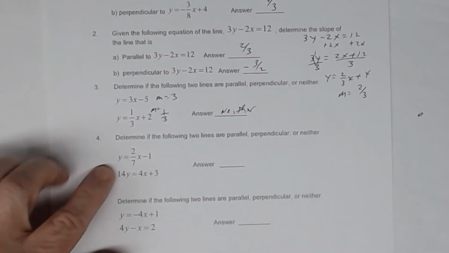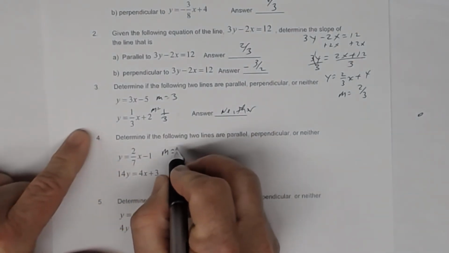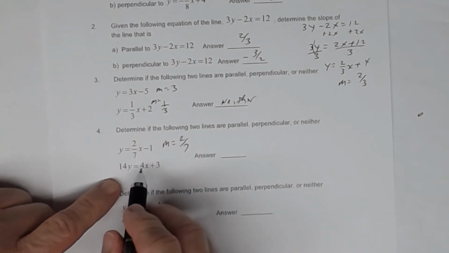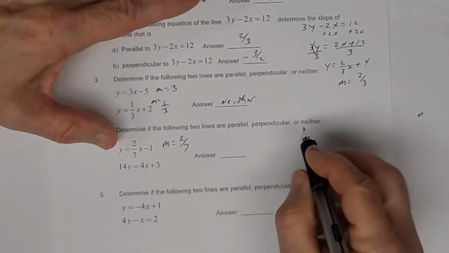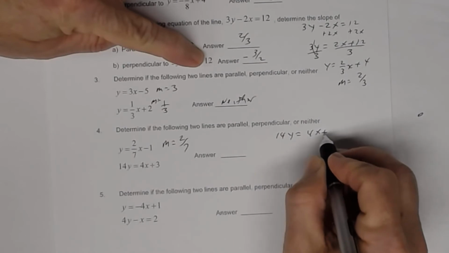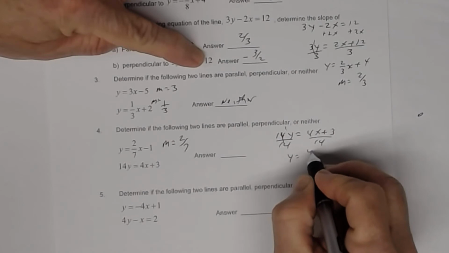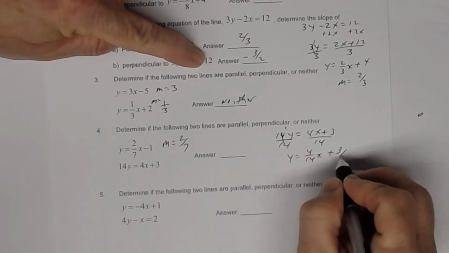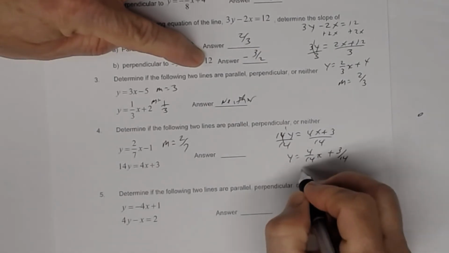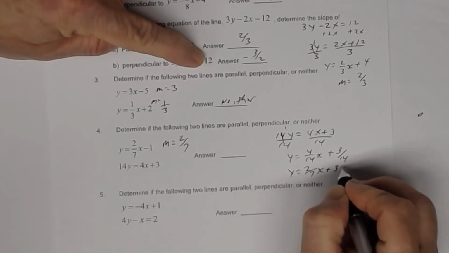Number 4, notice this equation here is already in slope-intercept form, so the slope here is 2/7. But here you got to get y by itself, so don't make the mistake and say the slope is 4. So first of all, let's go ahead and get y by itself. 14y equals 4x plus 3. Dividing both sides by 14, I get y equals 4/14 x plus 3/14. But reduce 4/14, that's 2/7. I get 2/7 x plus 3/14.